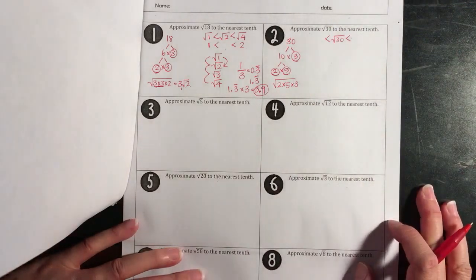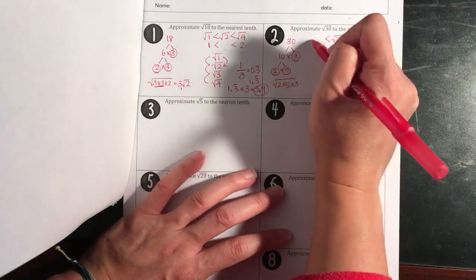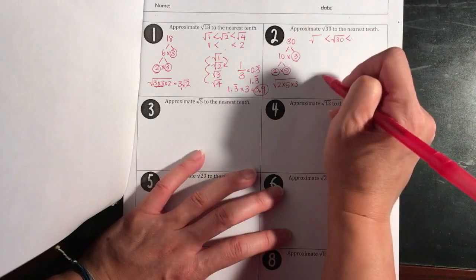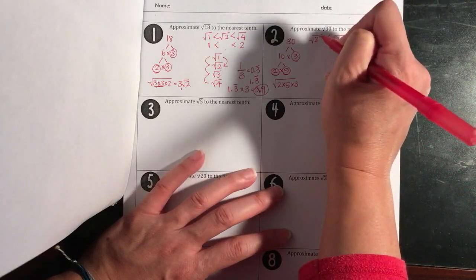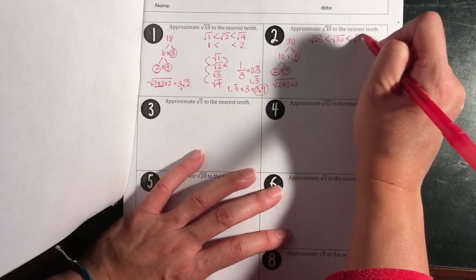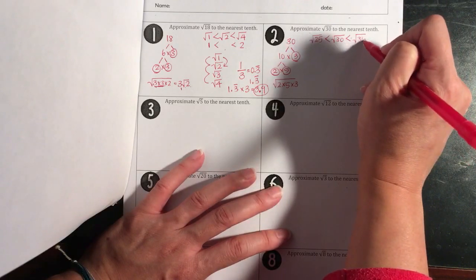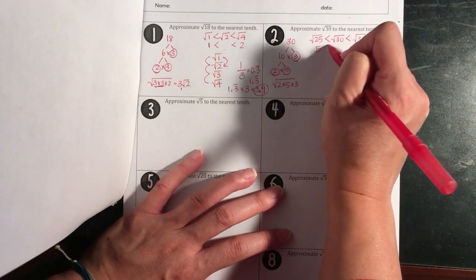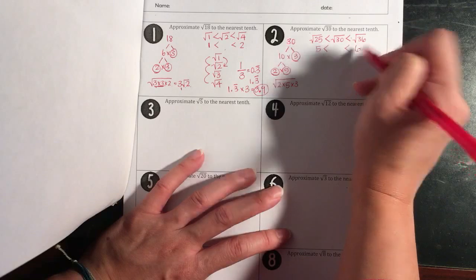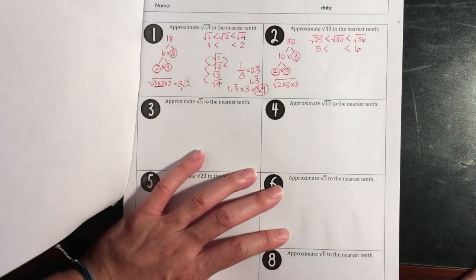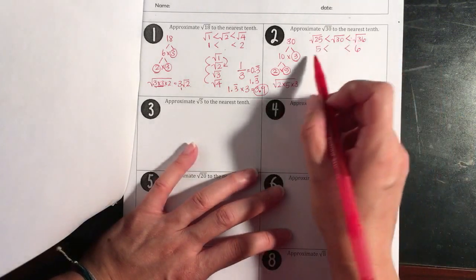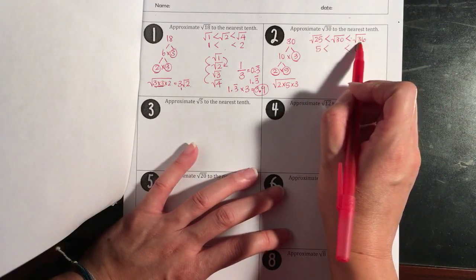Between the two for radical 30, I have radical 25 and radical 36. So it's between 5 and 6. So it's going to be 5 point something. I'm going to go ahead and list my numbers.